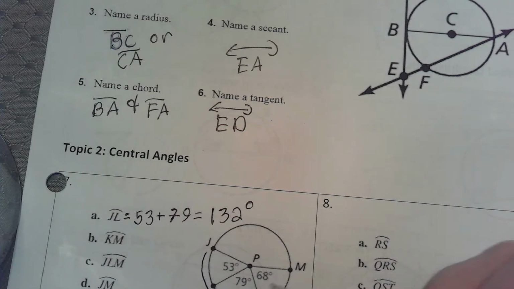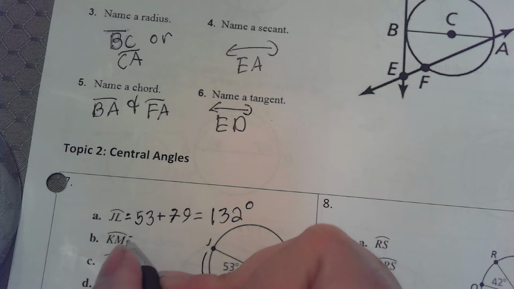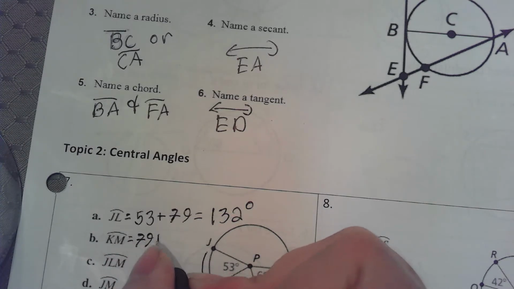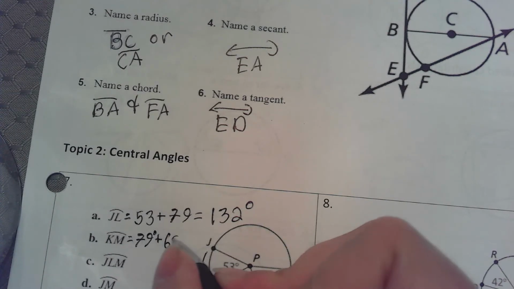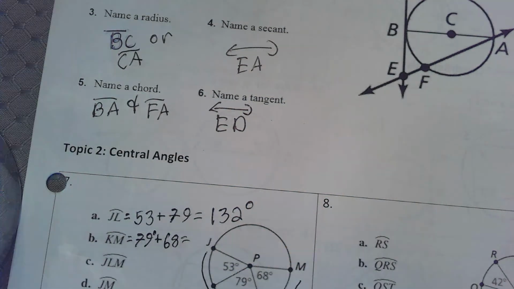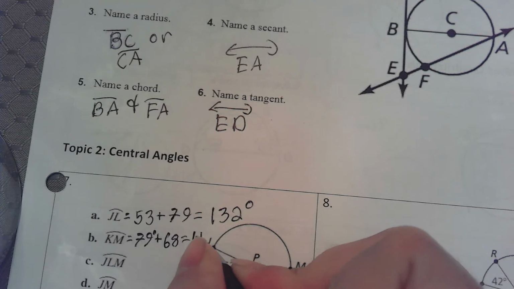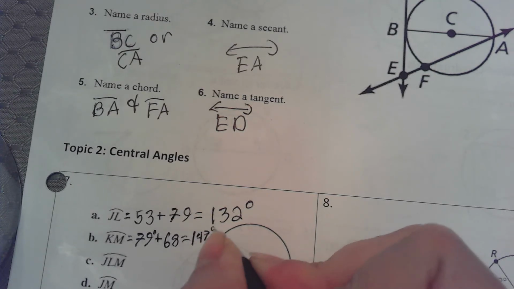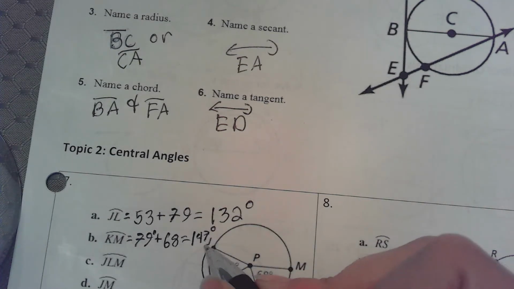Now they're asking us for KM. That's here to here. So now we're going to add 79 degrees plus 68. So I get 147 degrees.